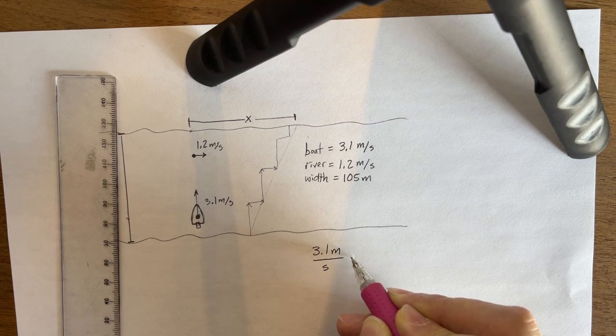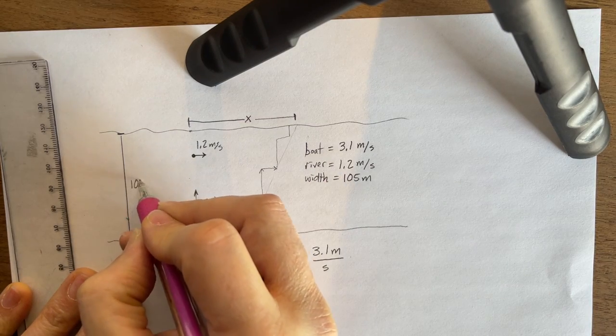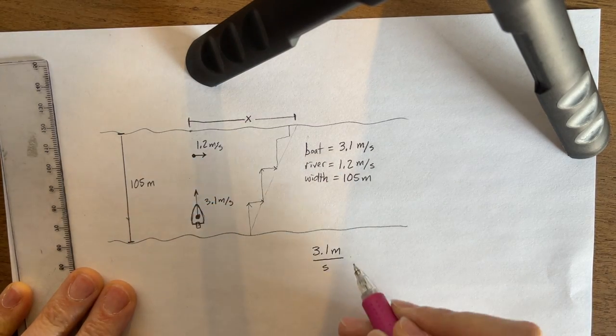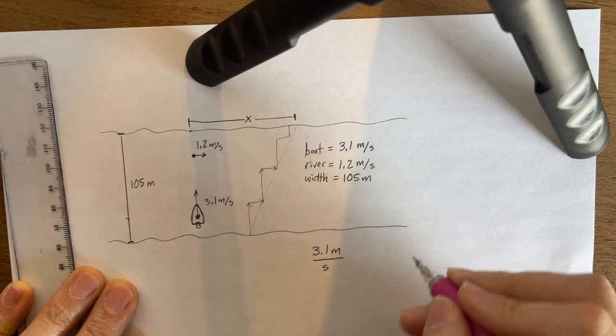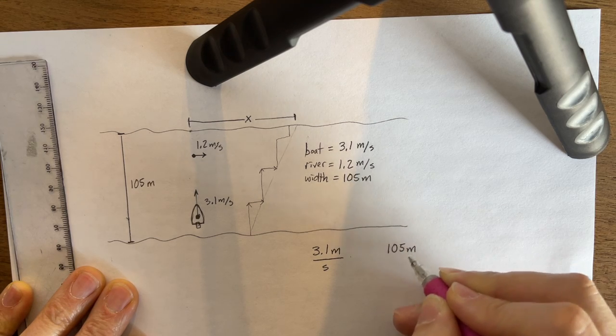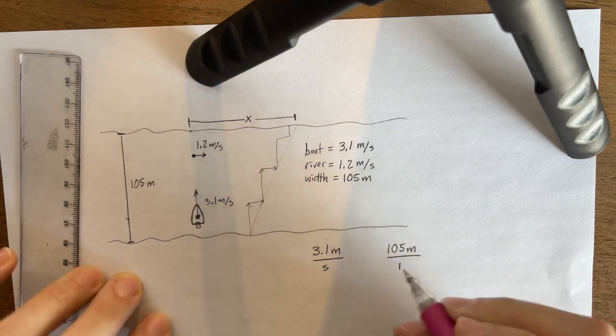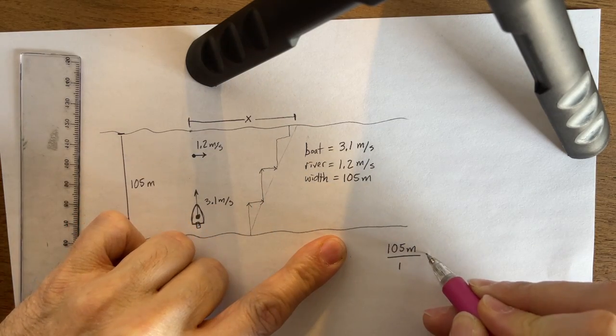I tell you that the width of the river is 105 meters. So let's start with that. If the river is 105 meters across, then we could put it over 1.